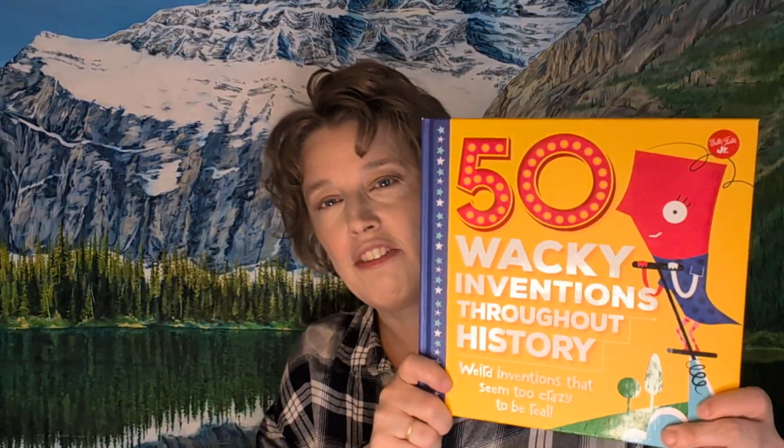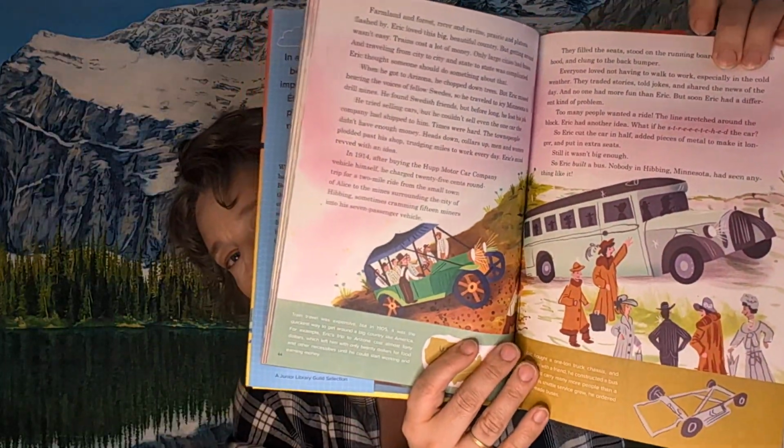This one is 50 Wacky Inventions Throughout History. Weird inventions that seem too crazy to be real. I thought that one was cool. Genius Inventions. And this is the story behind history's greatest technological breakthroughs, which is pretty cool. From Here to There, inventions that changed the way the world moves. And this one's a little bit younger, but it's, again, very pretty.